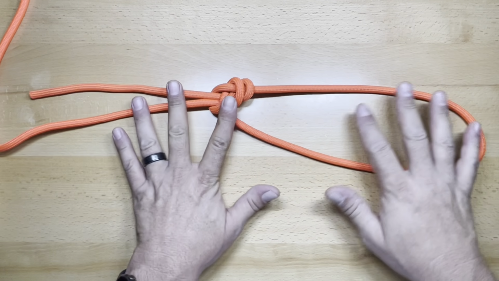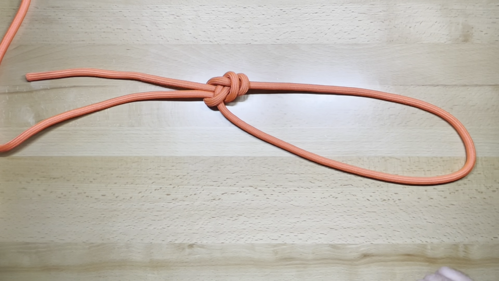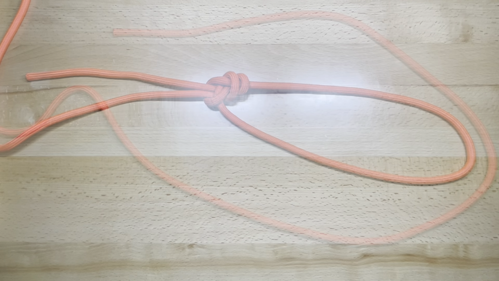finish, which cures the problem of having the end of the rope inside of the loop or off to one side of the rope. Now, let me show you why this has to be tied very particularly, or it can be a very dangerous knot.